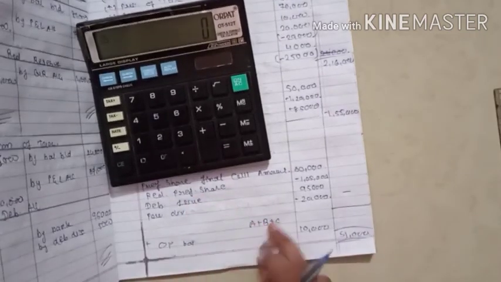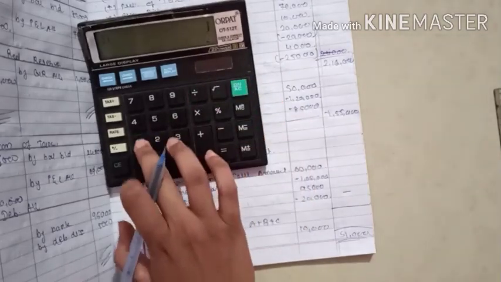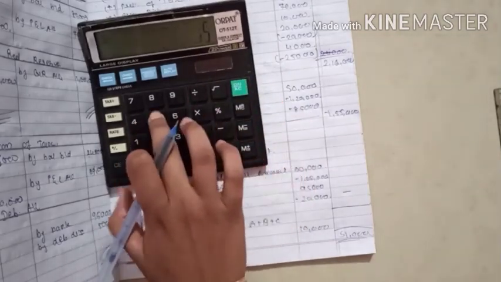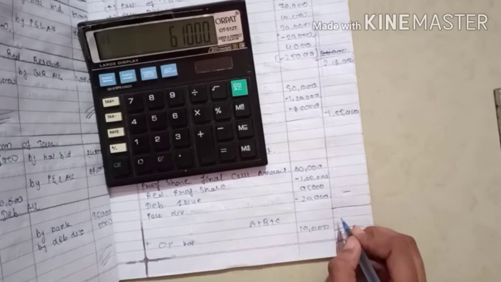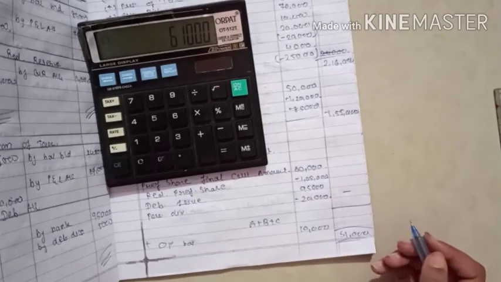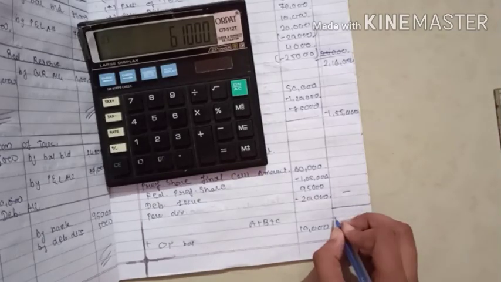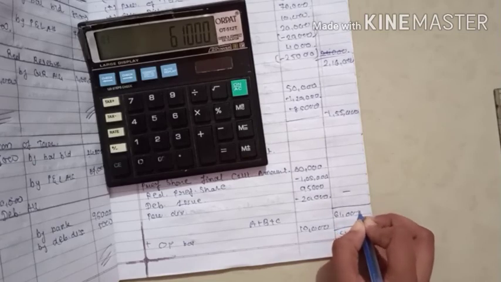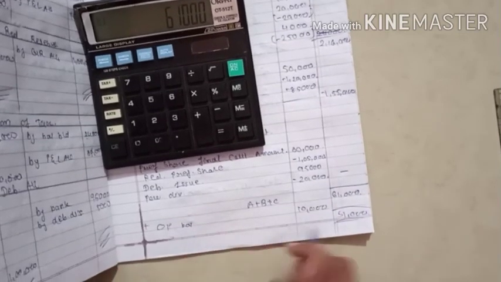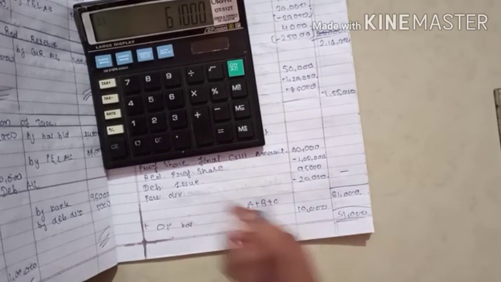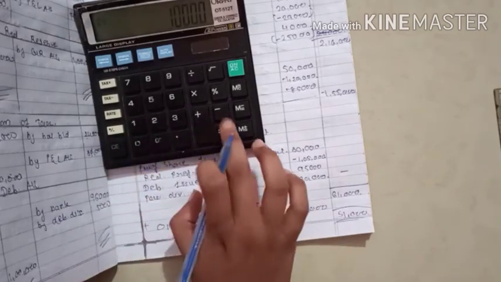So total of ABC equals 2,16,000 minus 1,55,000, so it will come 61,000, and the opening balance is 10,000, so we are going to add 10,000.